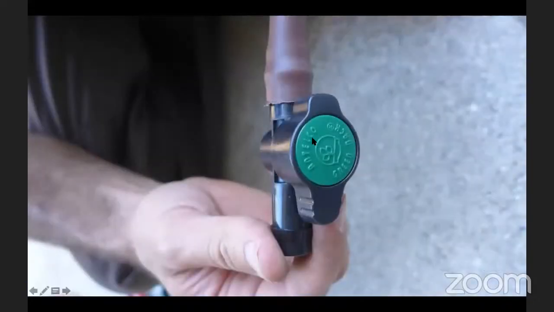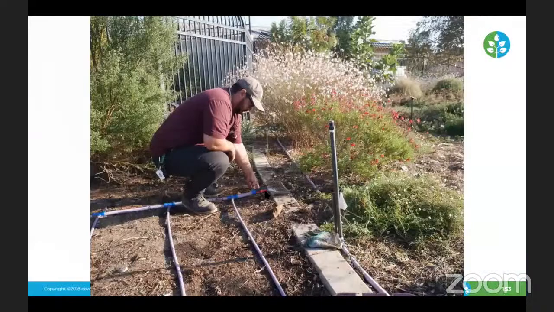And we always want to have a flush at the end of our drip zones. So here we have a lateral line with the flush. So we want to flush out our entire zone at least twice a year, as well as cleaning out our drip filters.